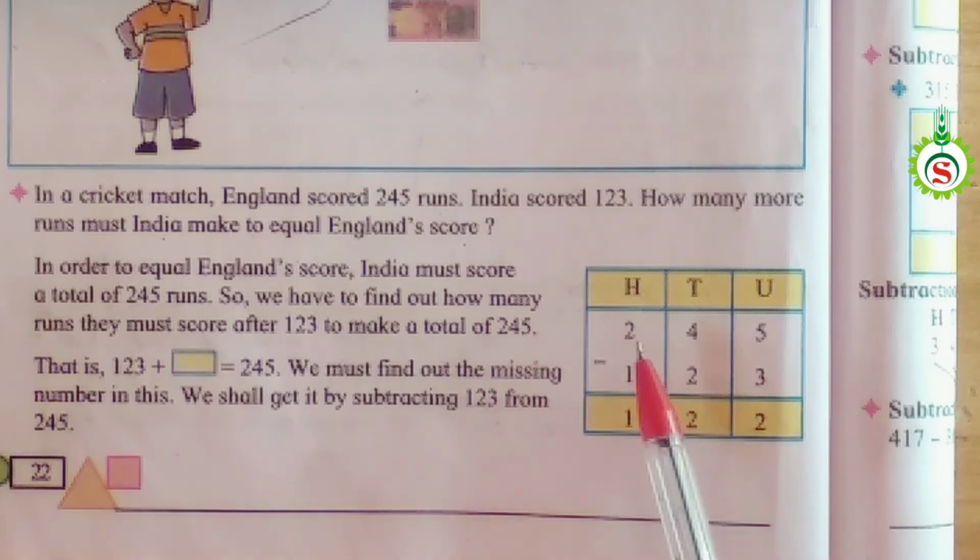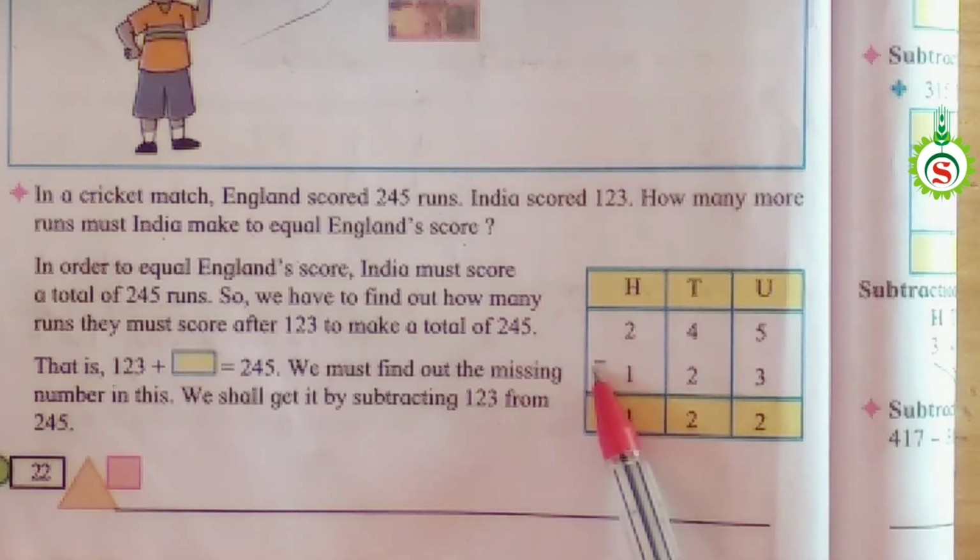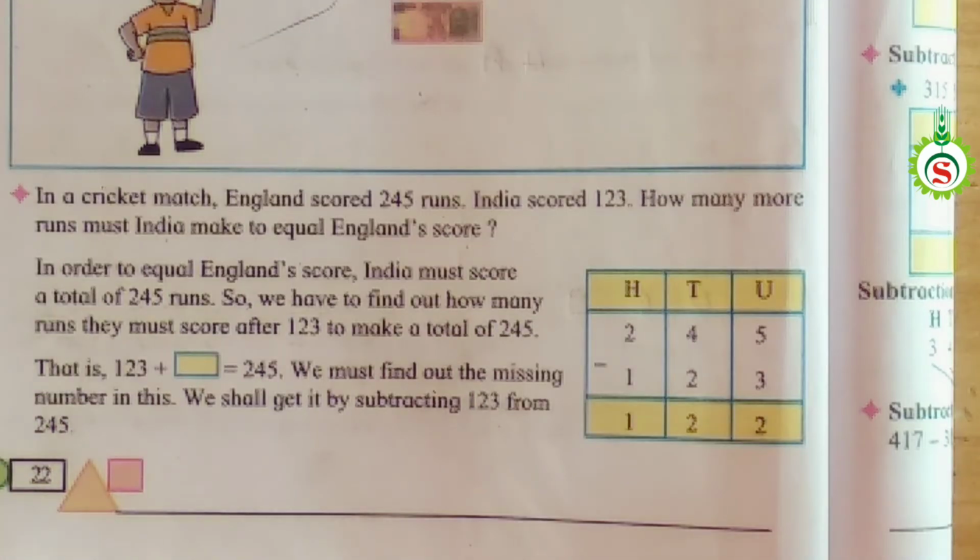Next, you see the hundreds column. 200 minus 100, we get 100, which means the answer is 122. Therefore, India must make 122 runs more in order to equal England's score.